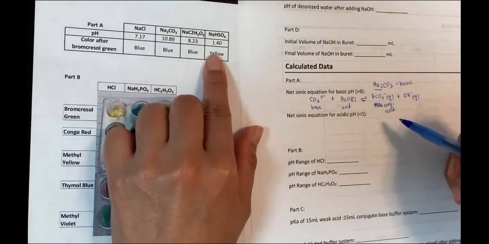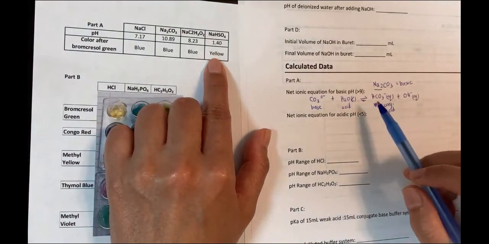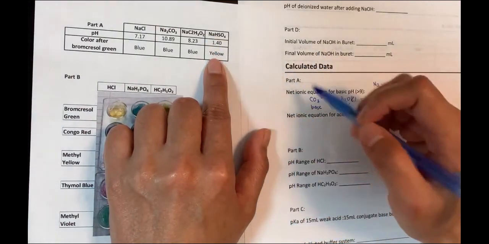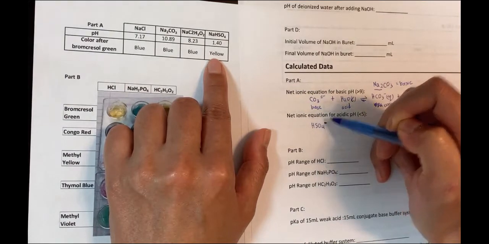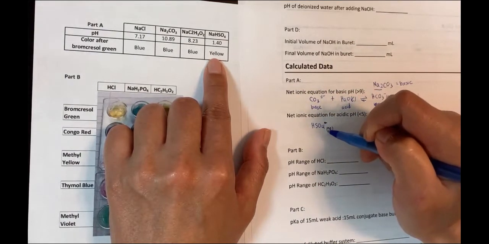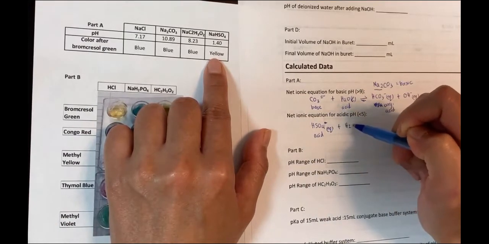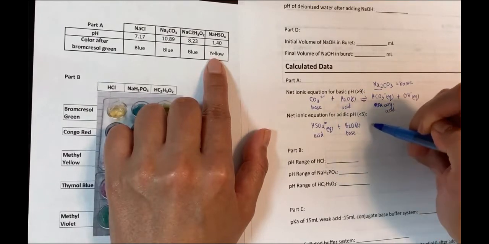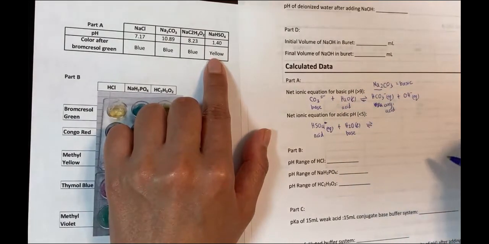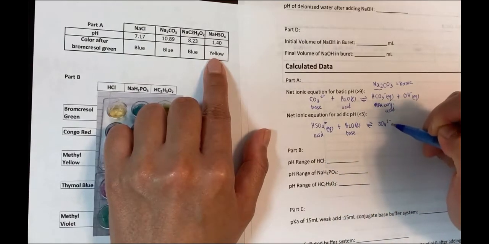Then we take a look at the acidic one, which is going to be this one. Again, the sodium here is neutral, so the acidic portion is this ion. If this is an acid, we're going to write it paired with water. Water will be the base. With the reversible reaction, the acid is a proton donor, and all you'll have left is this.